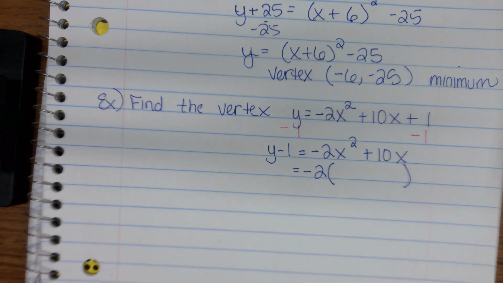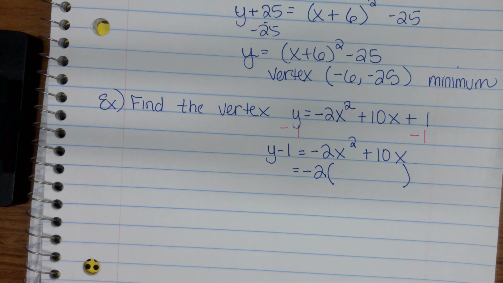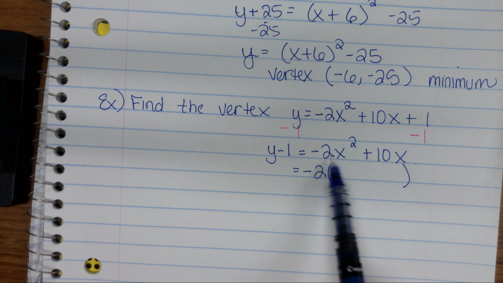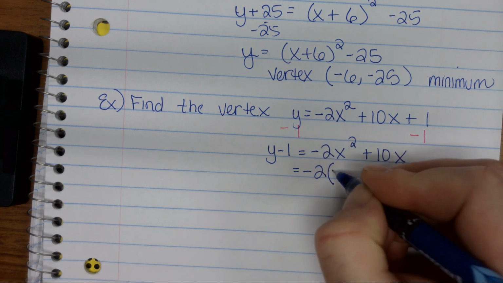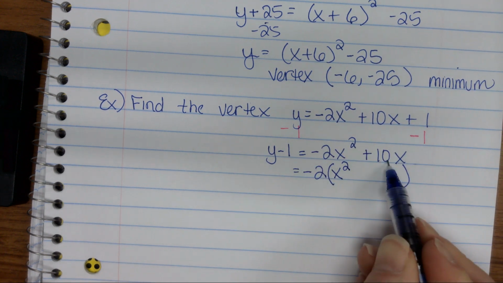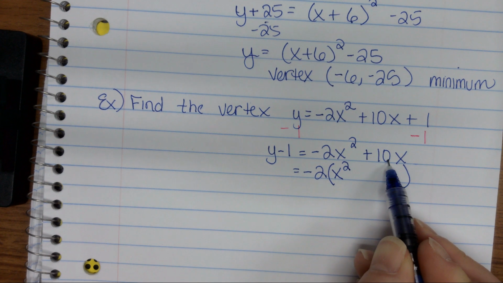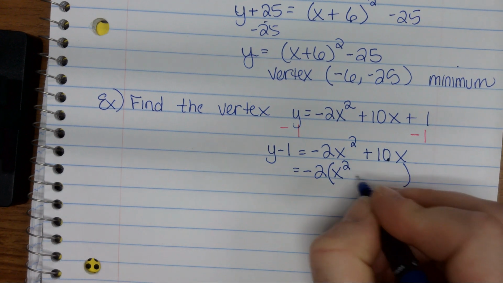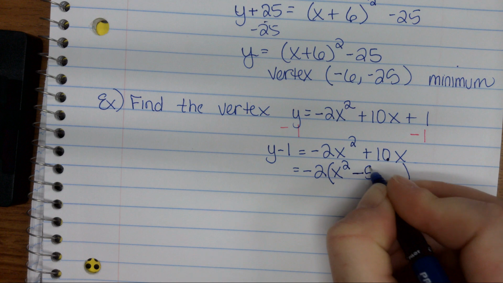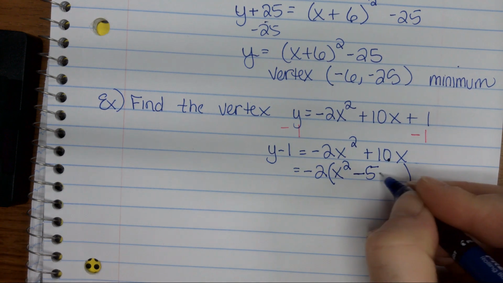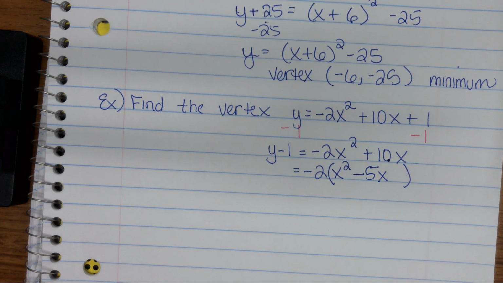Okay, so if I took these and I divided them both by negative 2, I would have x squared. And what's this divided by negative 2? Minus 5x. I should have left a bigger parentheses because now I'm going to have to add something, right?